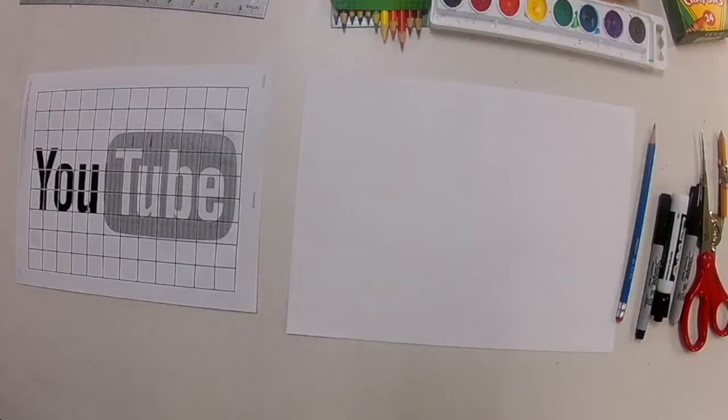Okay, so before we get started, here on my right, my piece of paper is 9 inches by 12 inches. That means it's 12 inches wide and 9 inches tall. Now, if you are using normal copy paper that comes out of a printer, it is 8.5 by 11. And you won't be able to do what I'm doing because the YouTube logo that I printed out over here, that I'm going to show you in a second, is 9 squares by 12 squares. So if you do not have a 9 inches by 12 inches piece of paper, which is a normal size of construction paper, what you can do is trace your logo, all right?